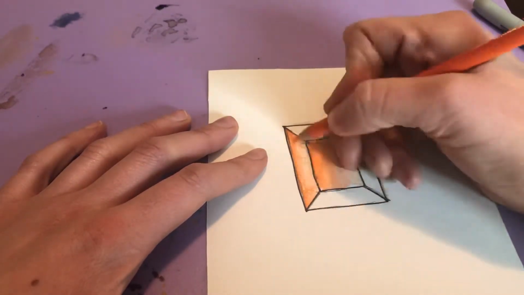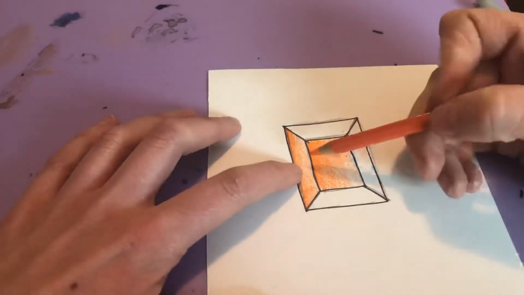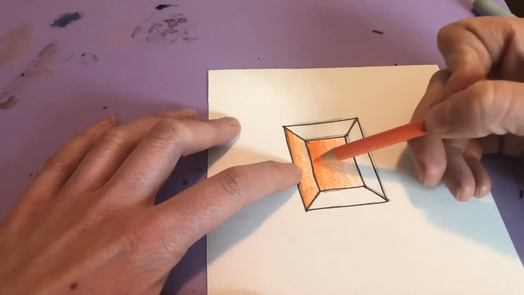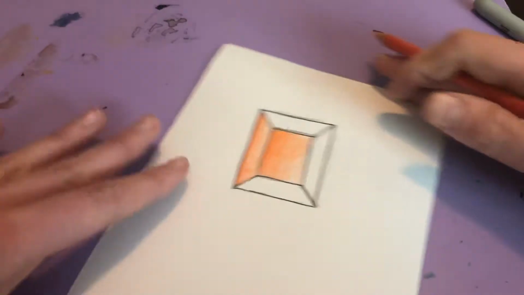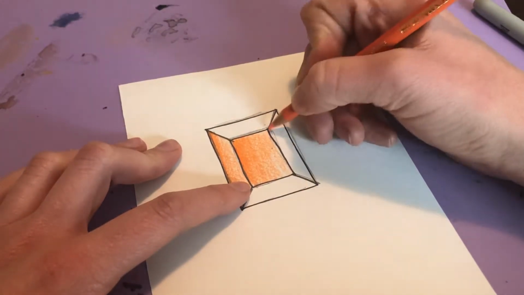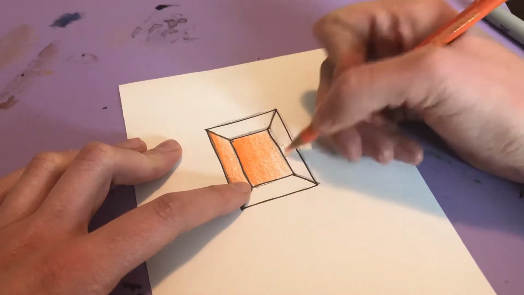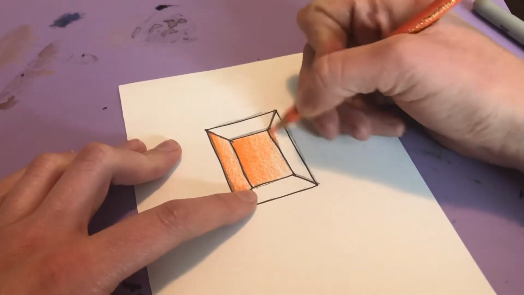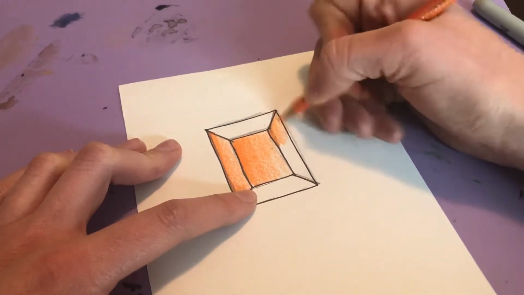Okay, so the edge is darker, and as it goes towards the center, it's lighter, but you can see a difference in the side because this is dark and this is light. So then I'm going to do the opposite, and I'm going to go down here, and the inside is going to be dark, and now the edge is going to be light. So I'm going to go like this.